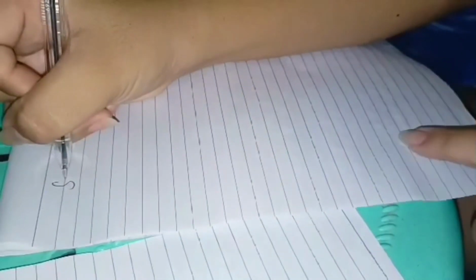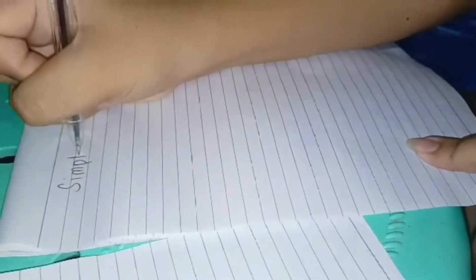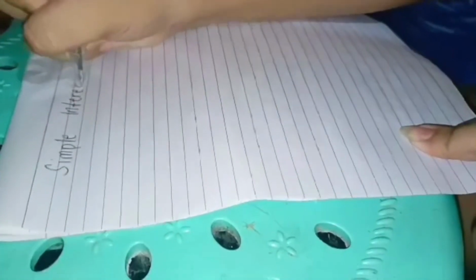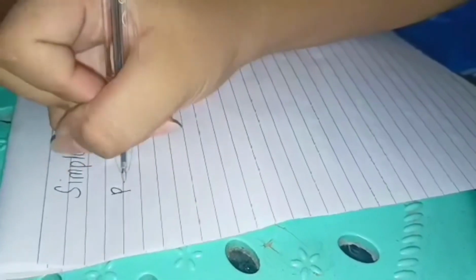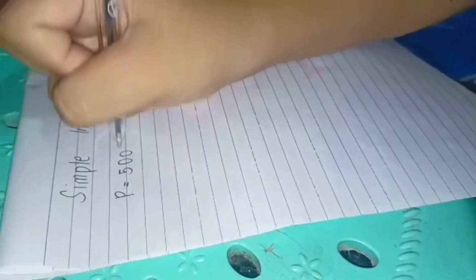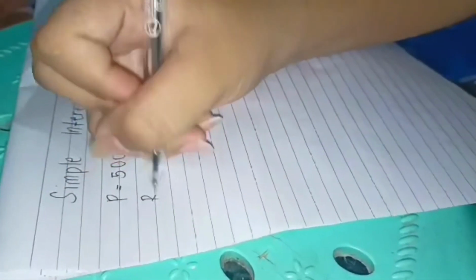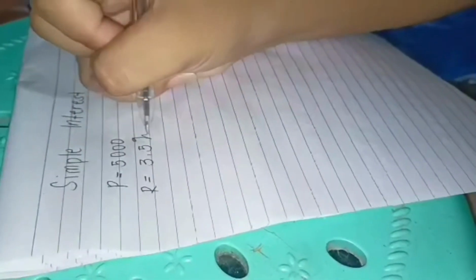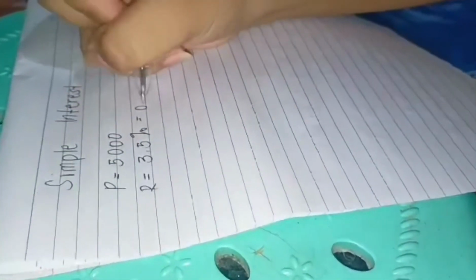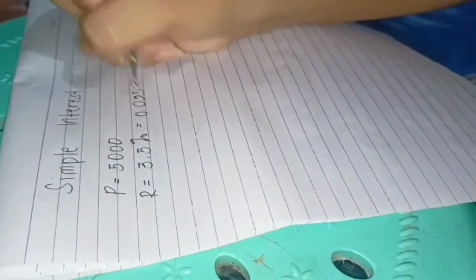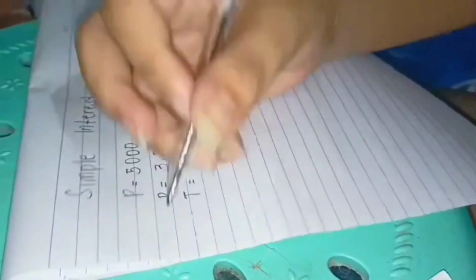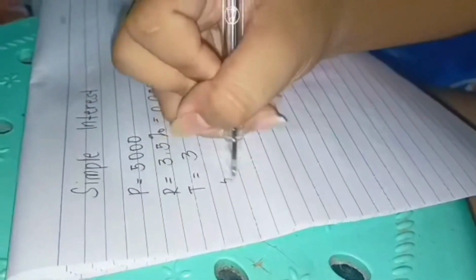So today we will be computing the interest of PNB Bank. The principal is 5,000. Rate is equal to 3.5%, and let's convert it into decimal, and that is 0.035. Time is 3 years, and let's compute.